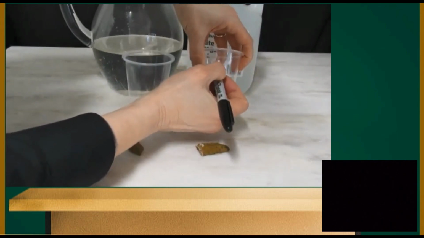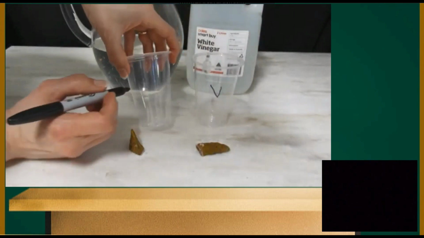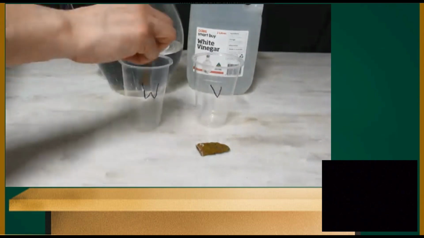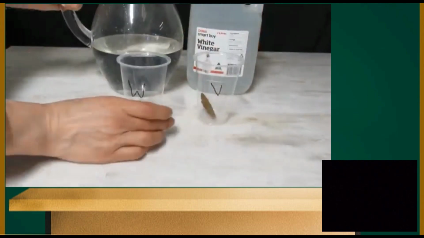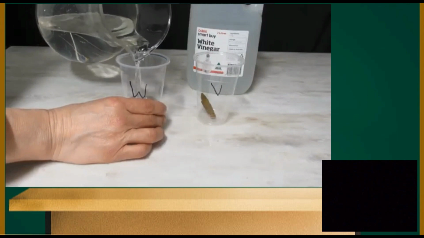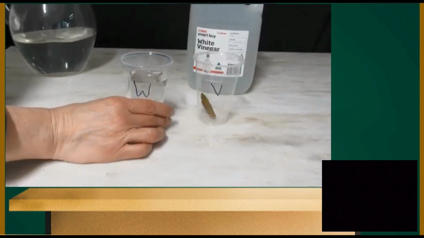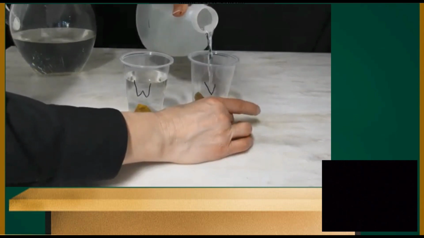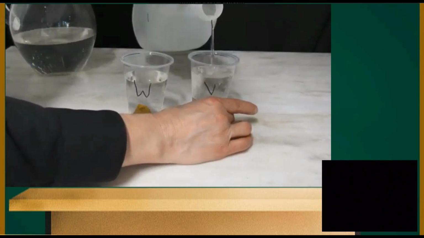Label the cups V for vinegar and W for water. We've sped things up to make the experiment go more quickly. Place the rocks in the cups and then add water to the W cup and vinegar to the V cup. The cup with water is our control. This allows us to see if acid affects rock differently than water does.